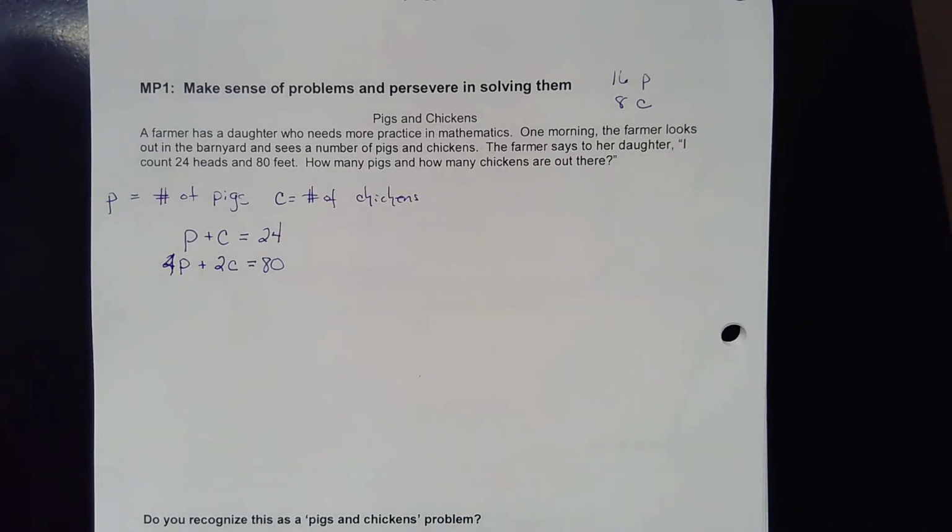So what we're going to do is we're going to multiply. Let me do a little different color. We're going to multiply every single term in that second equation by -4.